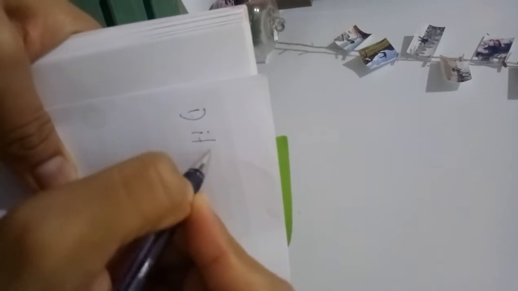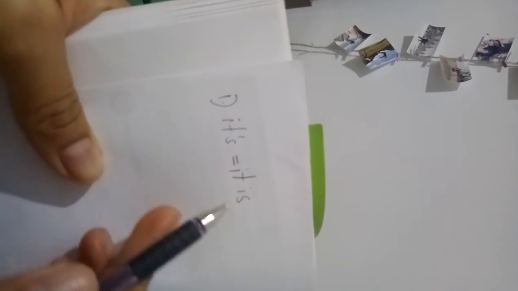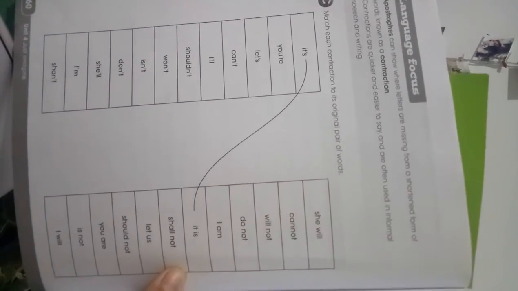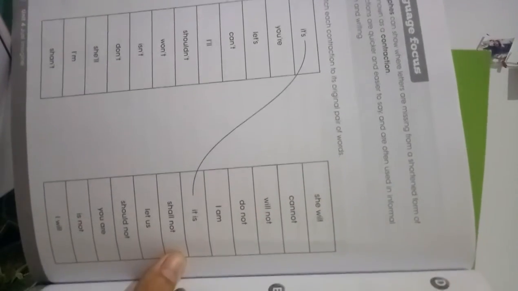So in your notepad, you can write number 1, its equivalent, it is. That is how you do it in your notebook. This part is the contractions, and this part are the words that make up the contraction. All right, so 2 activities, and it's all about contractions.